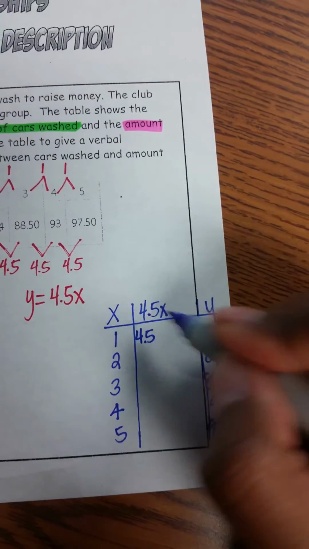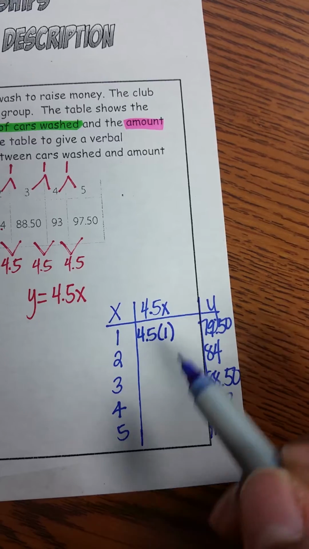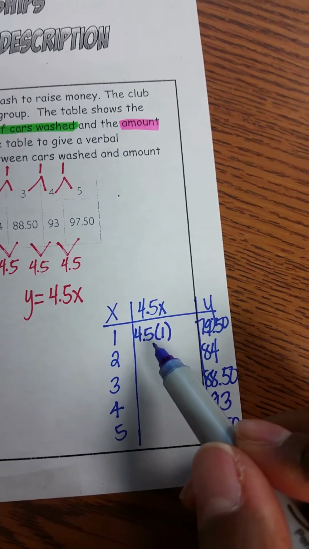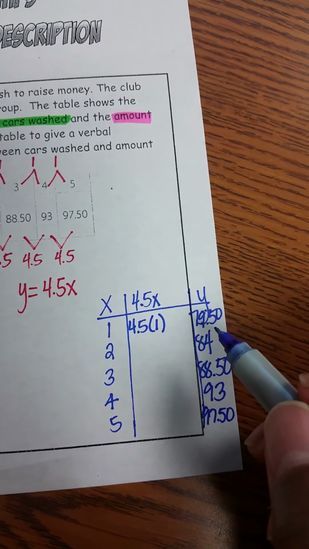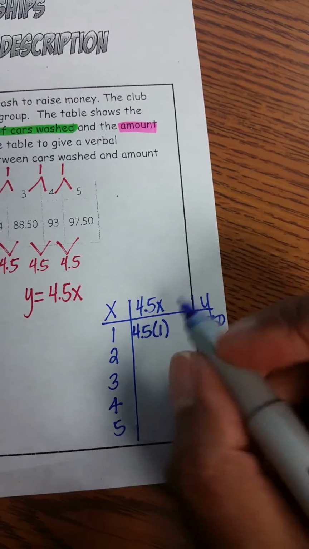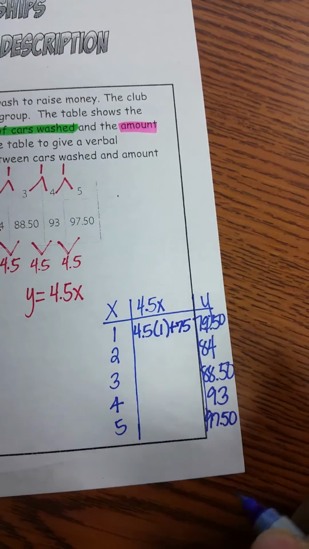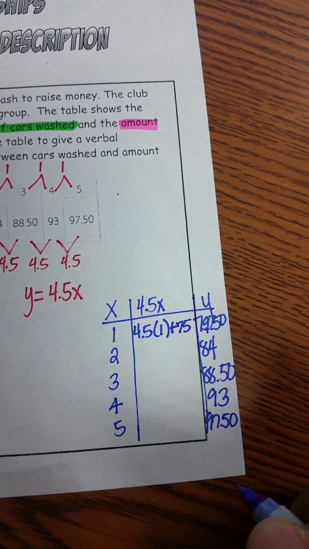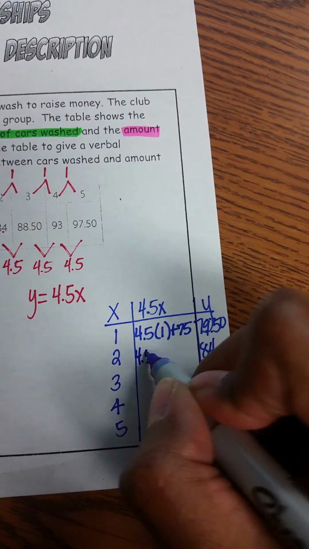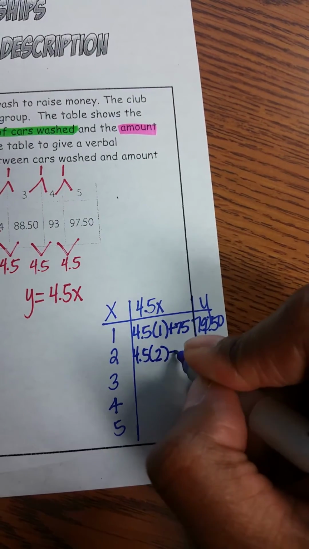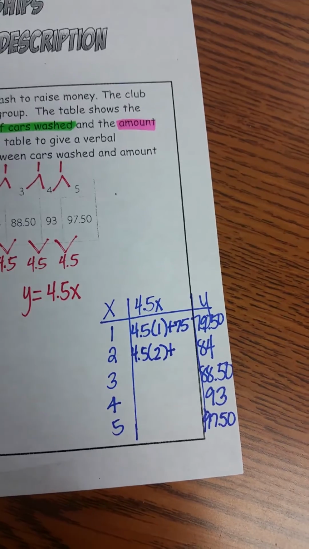Now I have to figure out, when I go through here and do 4.5, remember every time I see the x, I'm going to put my x value times 1. So when I do 4.5 times 1, I get 4.5. How am I going to get from 4.5 to 79.50? I know if I add 75, I would get 79.50. So to figure out that's my actual y-intercept, I need to go through here and see if that will work. I want you to do that part.